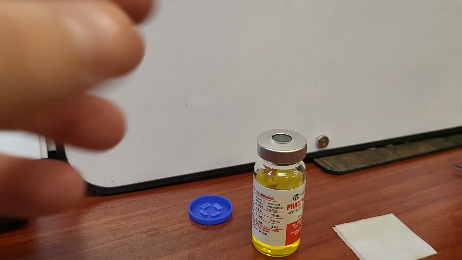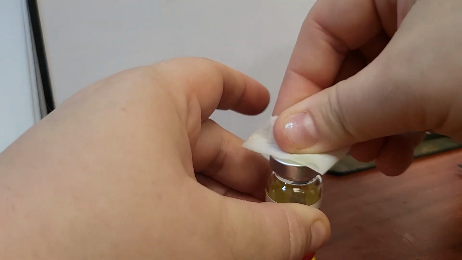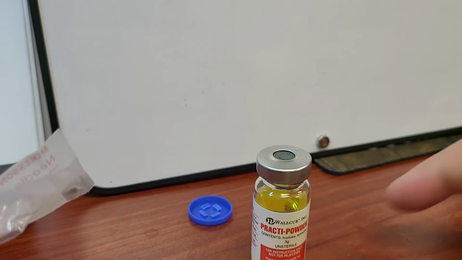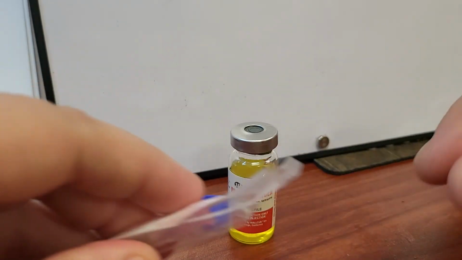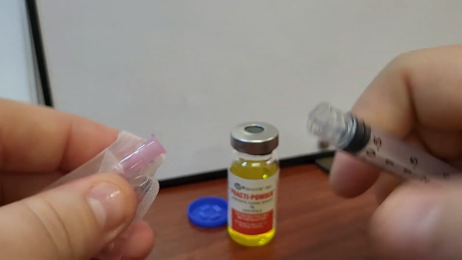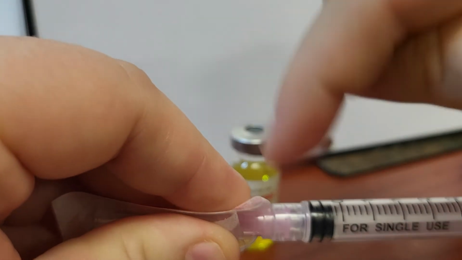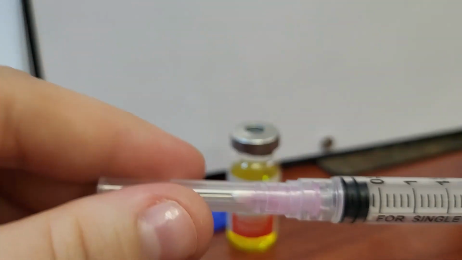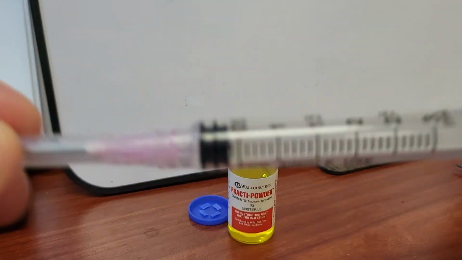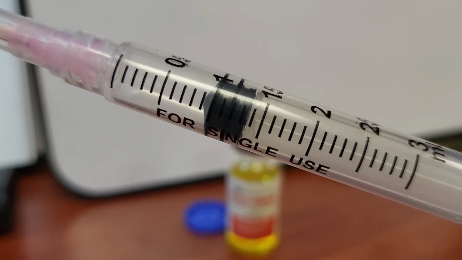So again, you're going to get an alcohol swab and clean it. You're going to aseptically connect it, like this, not touching either of the hubs. I'm going to draw up air, 1 ml.